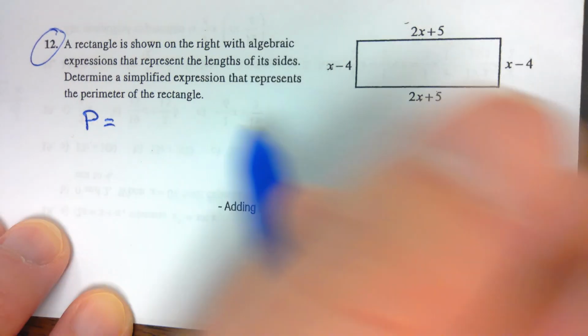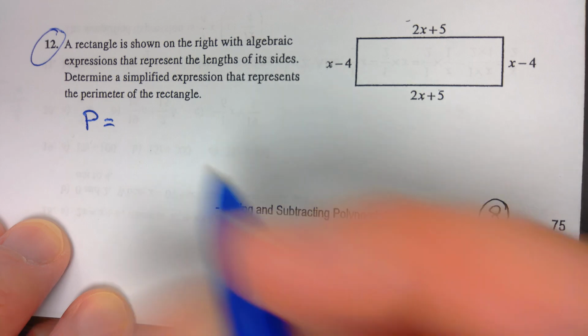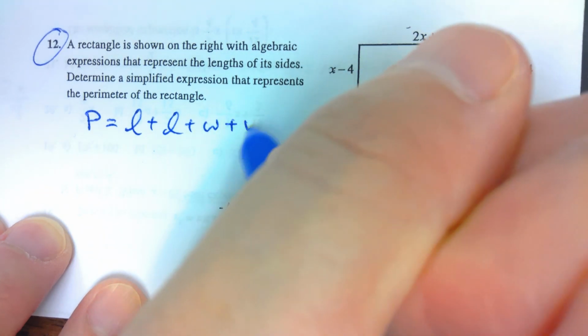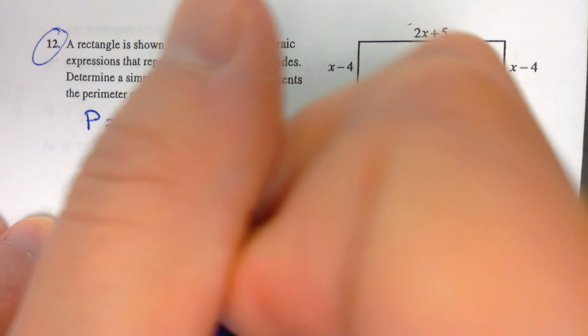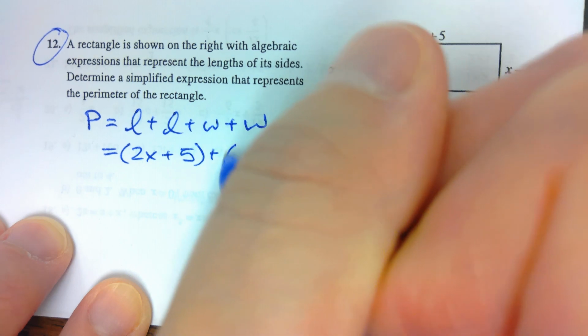But if I were using today's knowledge on adding and subtracting polynomials, so if I were just to do length plus width plus width, because tomorrow we're going to do multiply. Oh yeah. 2x plus 5 plus 2x plus 5 plus x minus 4 plus x minus 4. Right.